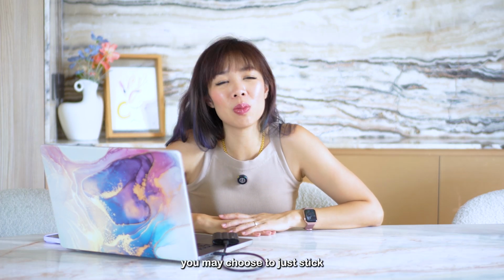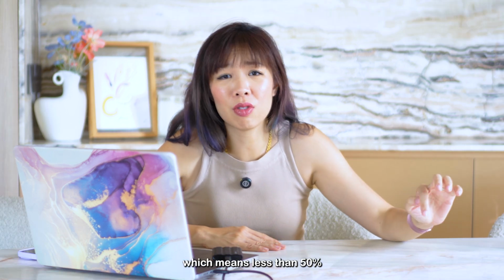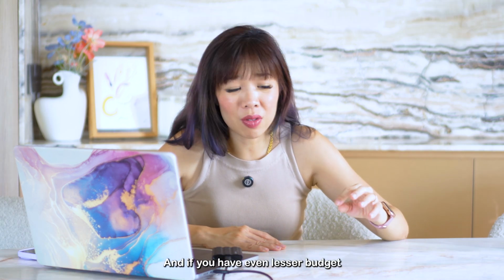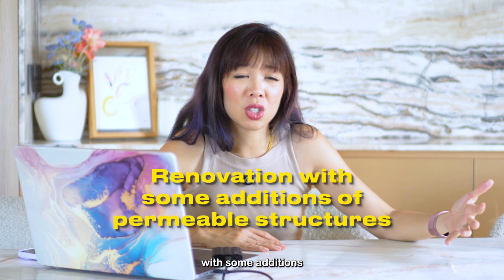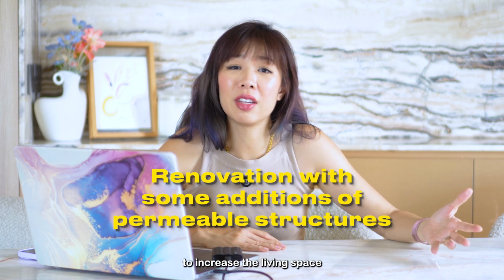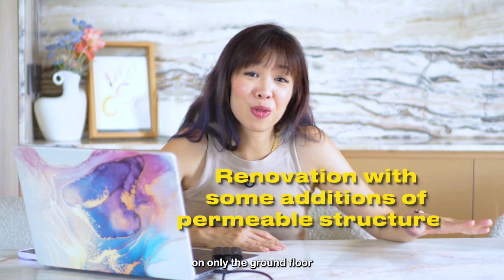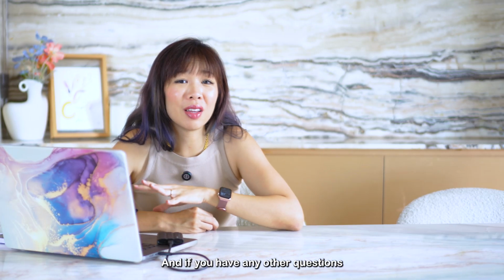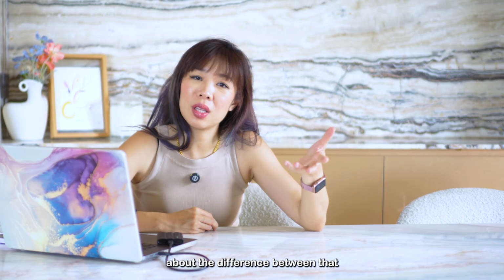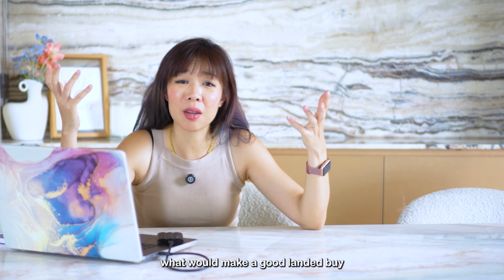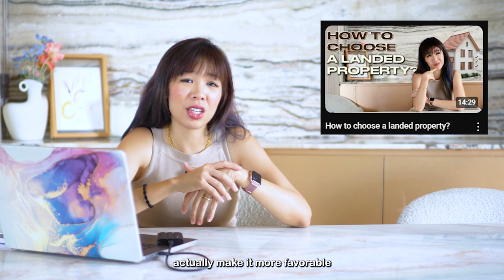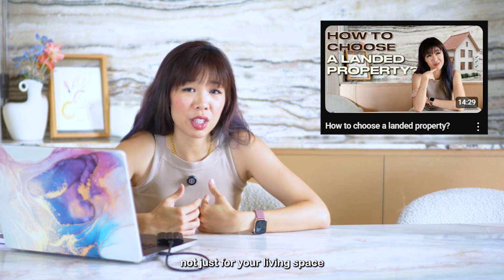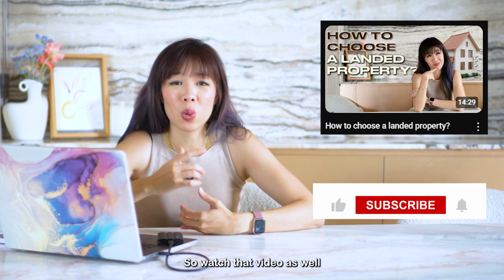So depending on your budget, you may choose to just stick with a reconstruction or even just a pure A&A, which means less than 50% of all these changes. And if you have an even lesser budget, you can consider what I call just a renovation with some additions of permeable structures to increase the living space on only the ground floor. All these options are available for you, and if you have any other questions about the difference between that and therefore what would make a good landed buy, I have other videos that talk about it, how certain qualities of a landed house actually make it more favorable, not just for your living space but also for your future exit plan. So watch that video as well.